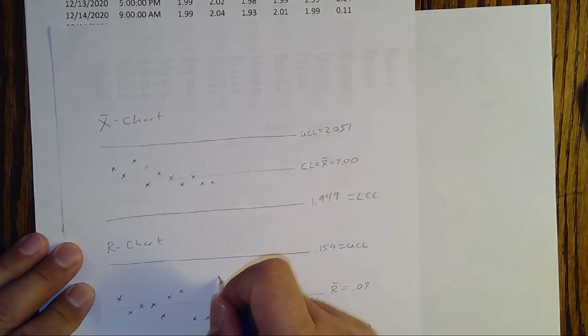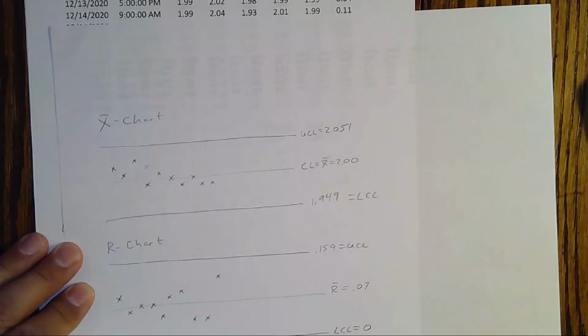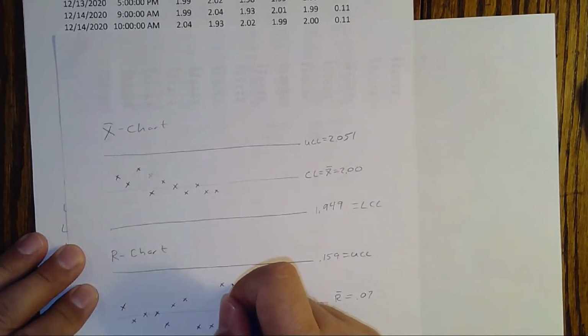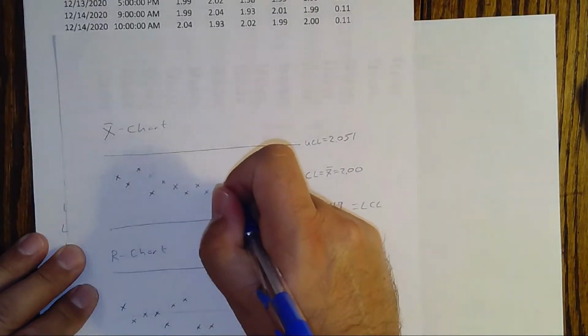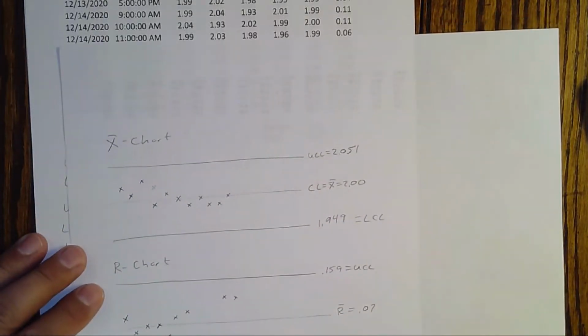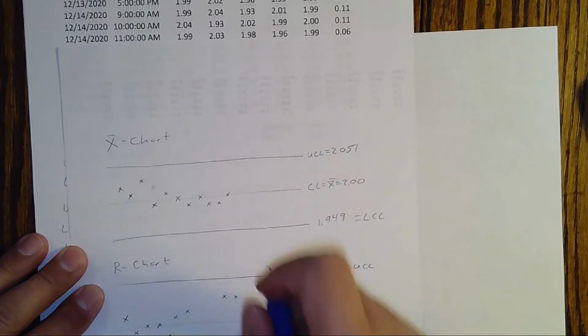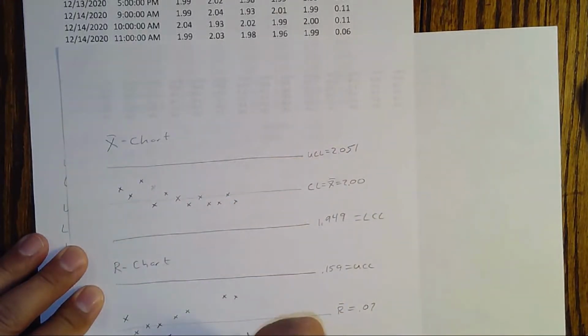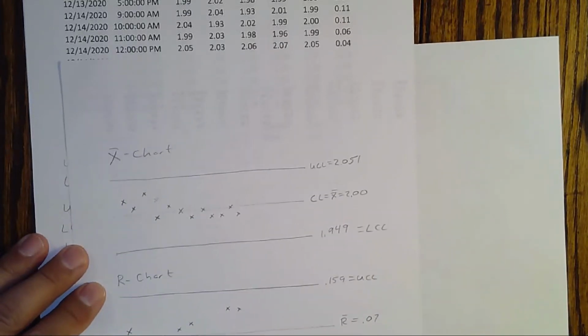One is up here, up there. Then I have 2.0 and 0.11. Then I have 1.99 and 0.06. And I have 2.05.